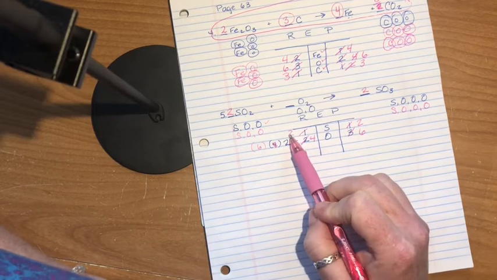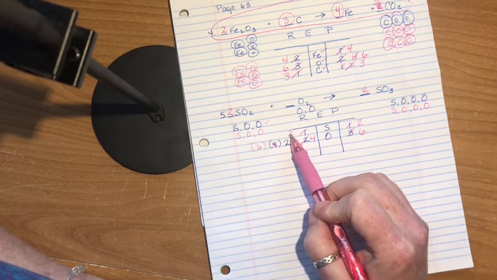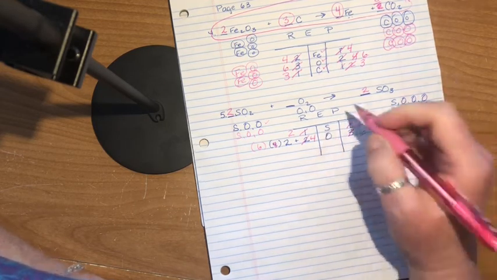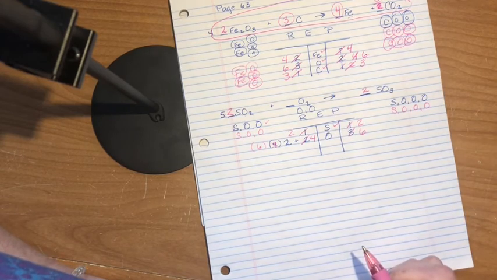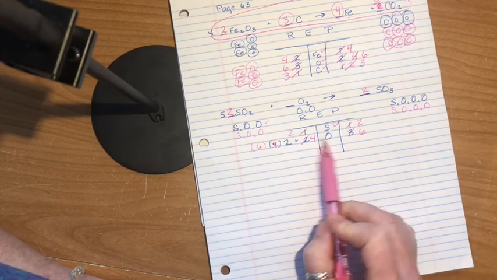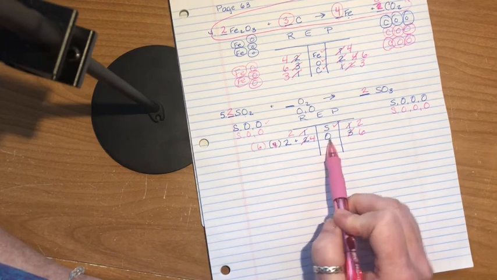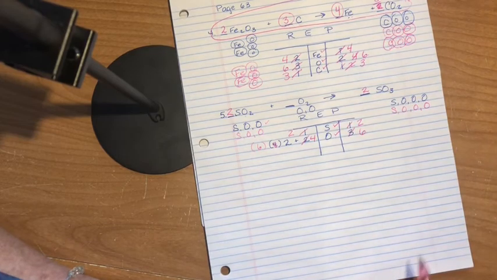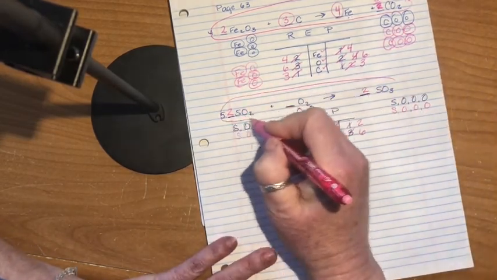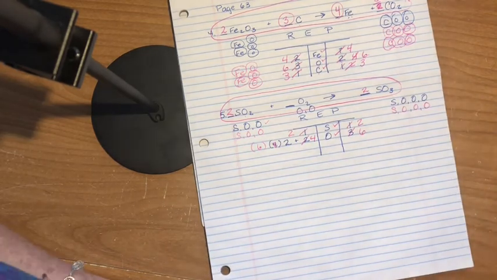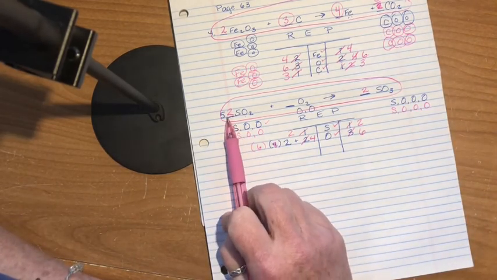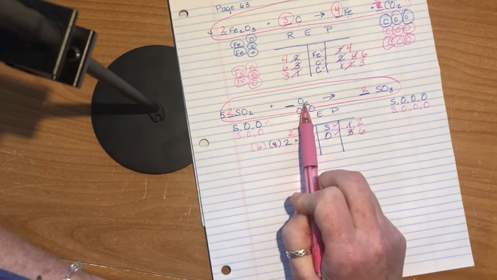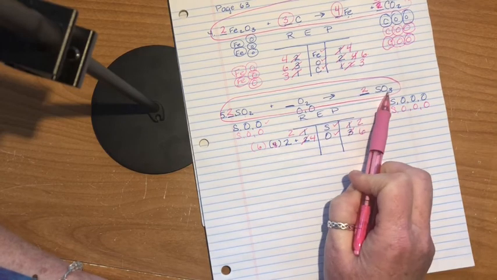Sulfur. I'm moving on to step 4. I am checking. 2 pieces or 2 atoms of sulfur going in, 2 atoms of sulfur coming out. Confirmed with the law of conservation of matter. Oxygen. I have 6 total pieces that came in, and I have 6 total pieces that came out. That's confirmed. That means that this equation right here is balanced. When I say 2 SO2 plus 1 O2 yields 2 SO3.